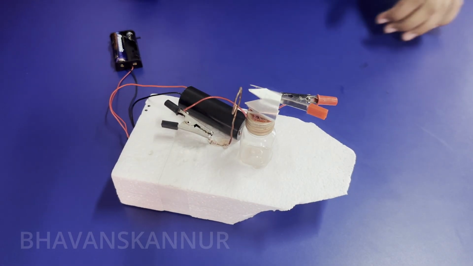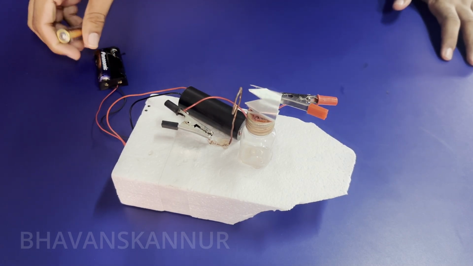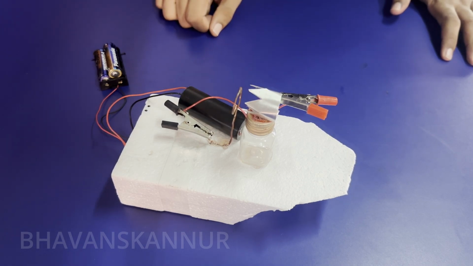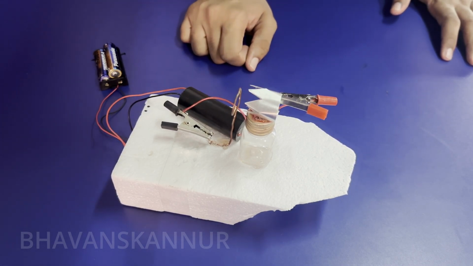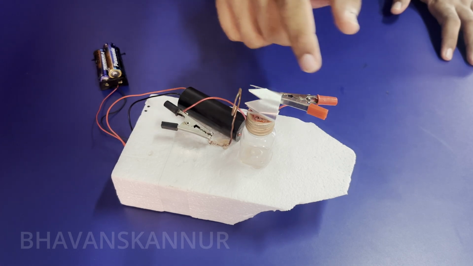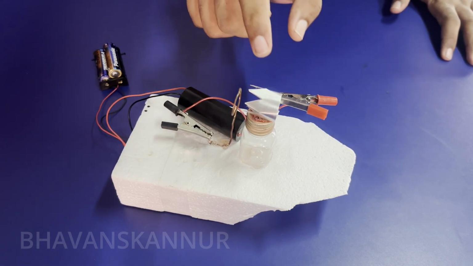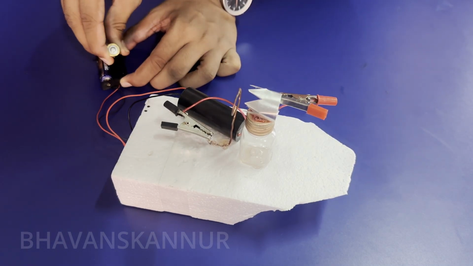Take a look at some of the components. These are two AA batteries in a battery holder that are producing a total voltage of 3 volts, which is connected to a step-up module which converts this 3 volts into 400 kilovolts, which is connected via these two alligator clips to this coil of 17 gauge copper wire and this piece of aluminum sheet. Let's take a look at how it works.